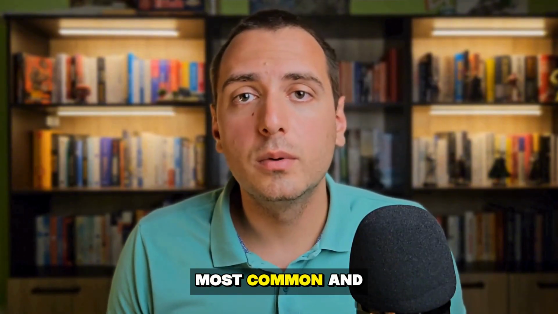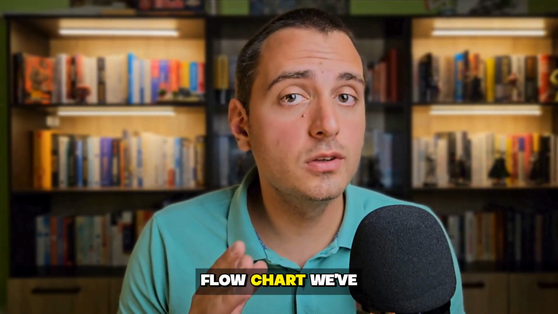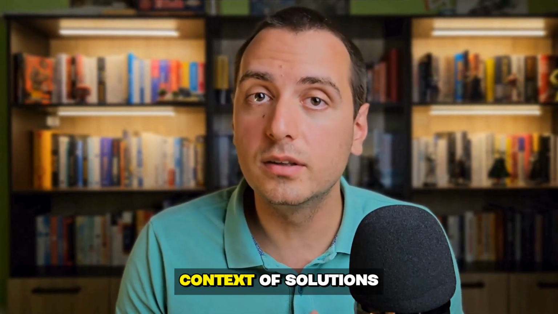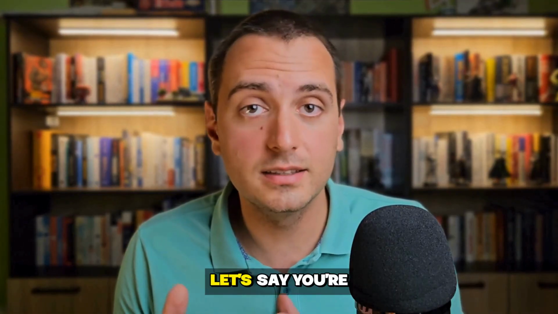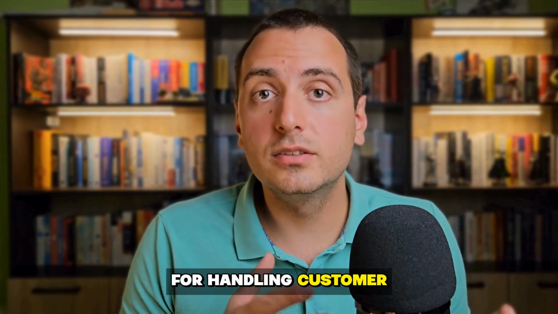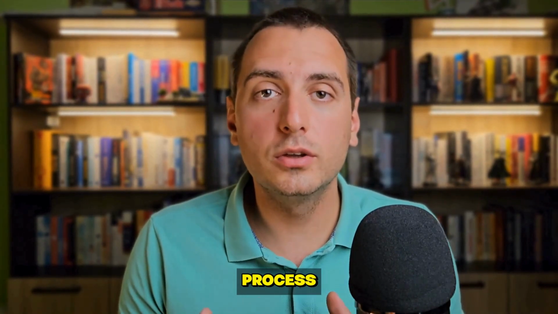One of the most common and effective visual models for solutions is a process flow chart. We've touched on this before, but it's worth revisiting in the context of solutions. Let's say you're trying to improve the process for handling customer complaints. You can draw a flowchart of the proposed new process.